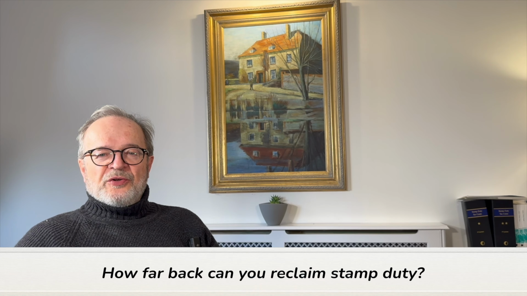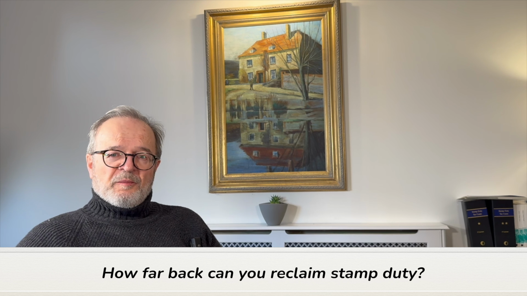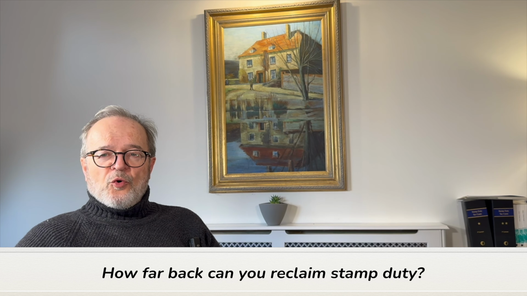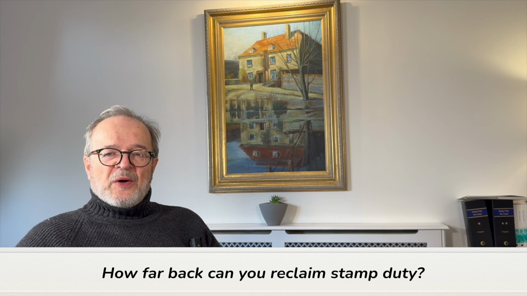That period operates for amendments to the SDLT return. And it's very important to understand that HMRC must actually receive the claim within the time period for it to be considered to have been made in time. So that's the basic 12-month period for claims that have to be made by way of amendment to the SDLT return.